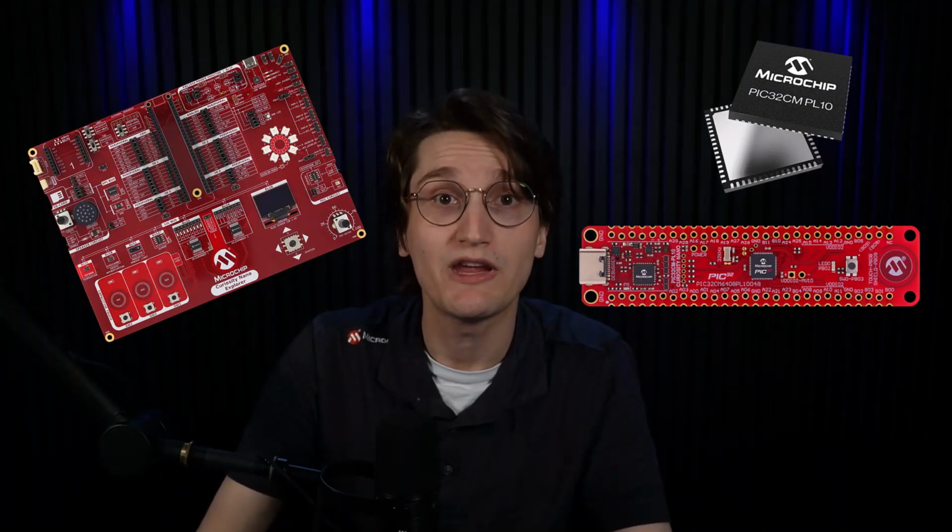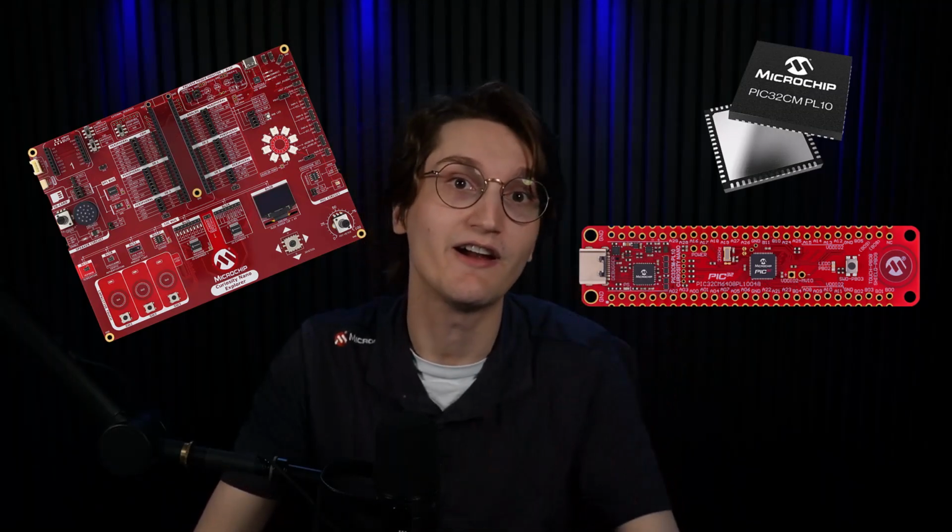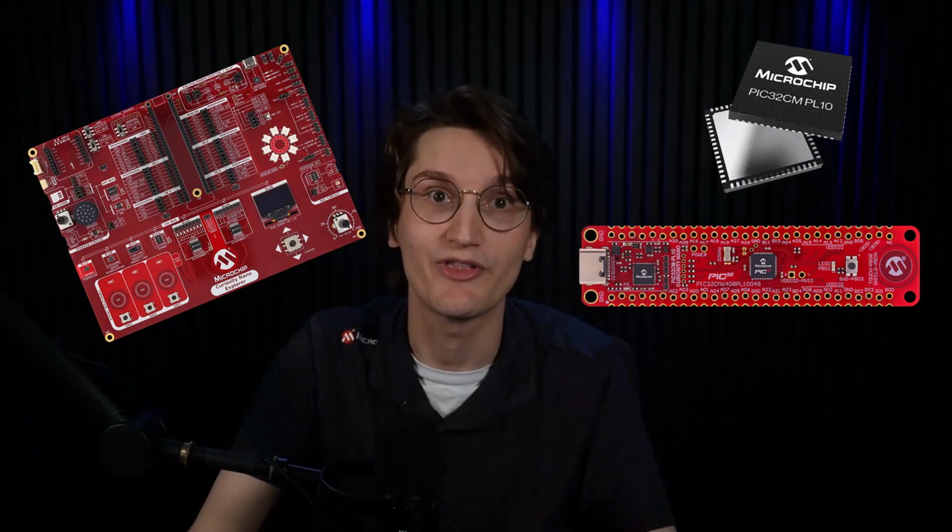And as a reminder, this concept broadly applies to 32-bit Cortex-M0 microcontrollers, but today specifically, we'll be using the PIC32CM PL10 Curiosity Nano on the Curiosity Nano Explorer board. And I'll have pictures of both of these up here.